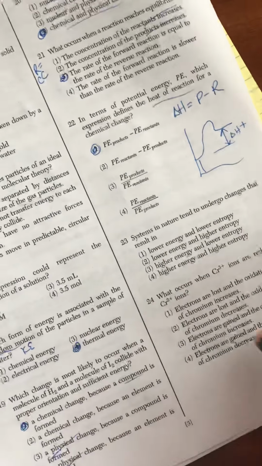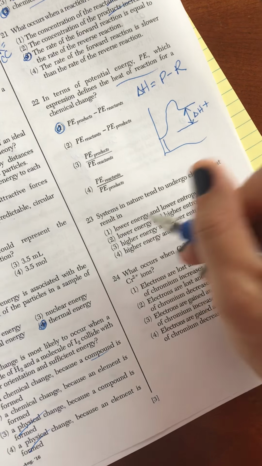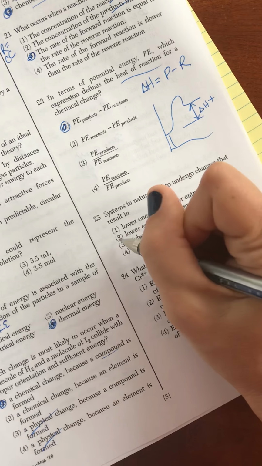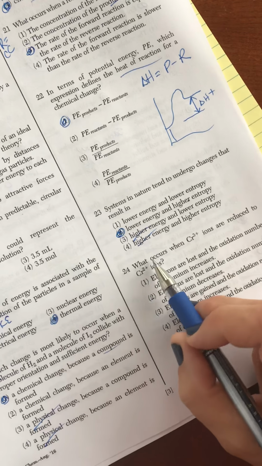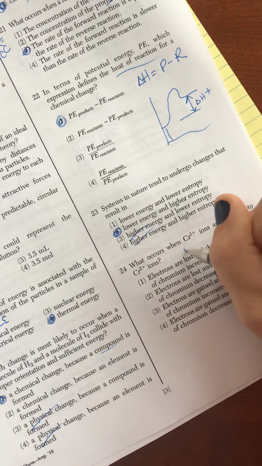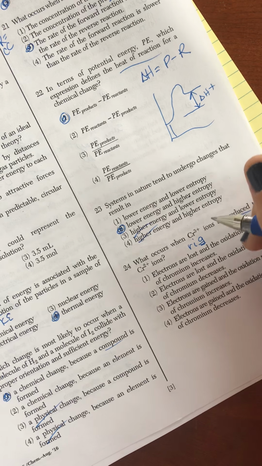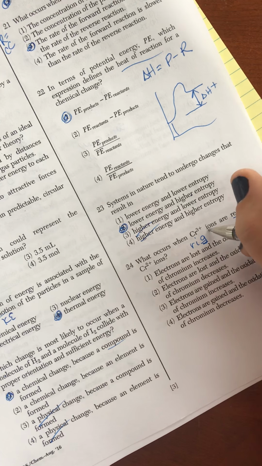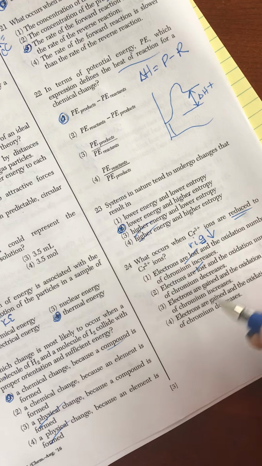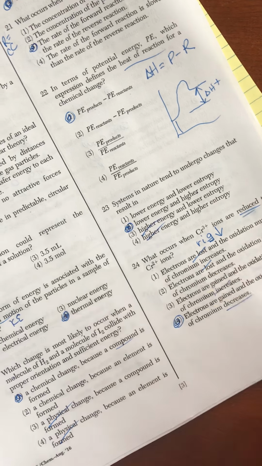23, systems in nature tend to undergo. So I always say, think of you at the end of the day. You definitely have lower energy, and you definitely have more disorder, so higher entropy. What occurs when Cr plus 3 ions are reduced? So reduction is gaining. So I want to gain electrons, and I can think of OIL RIG. The oil goes up and the rig goes down. So electrons are lost? No. Electrons are gained, and the oxidation number decreases. There we go.